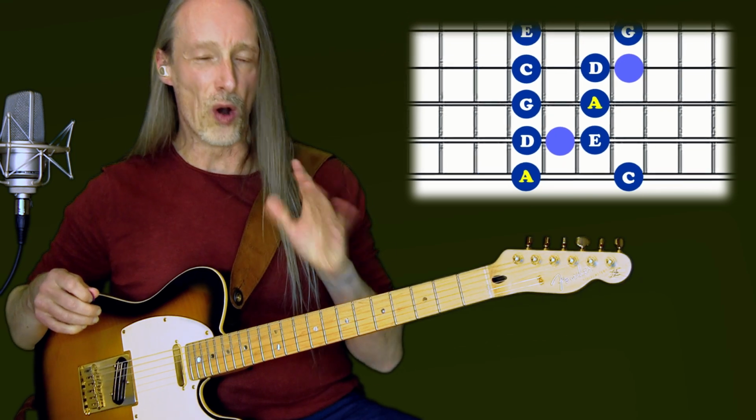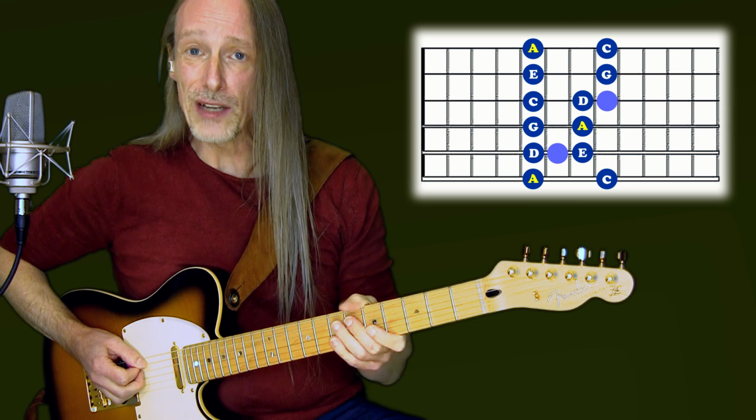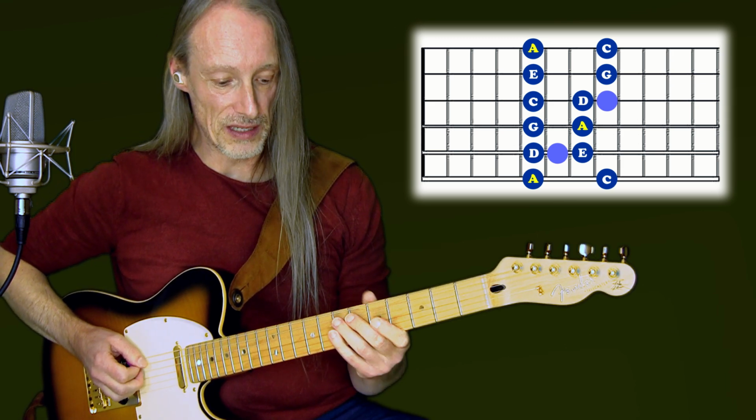Adapting this idea to the whole scale shape, this one, then we can add one more E flat as a blue note. Here.